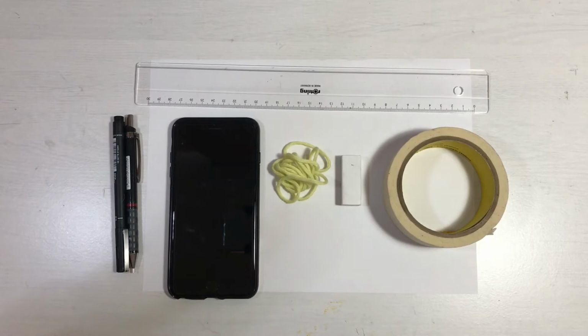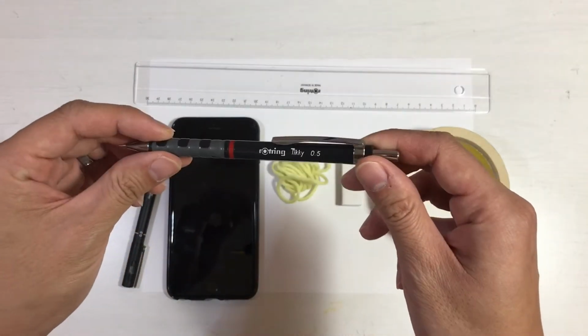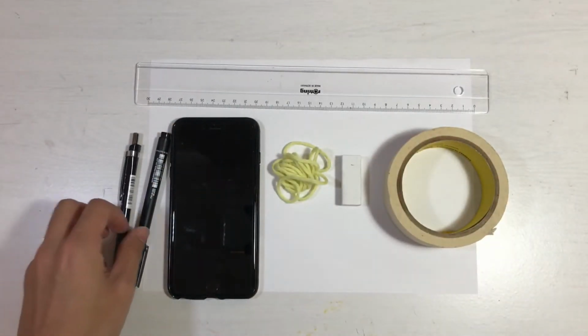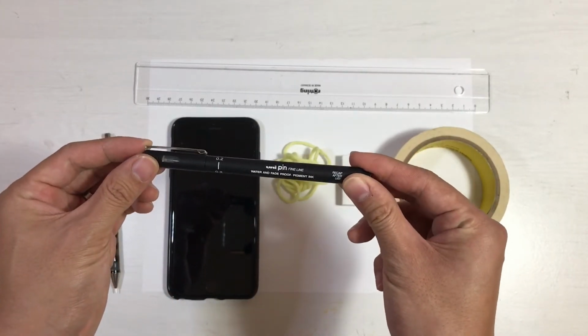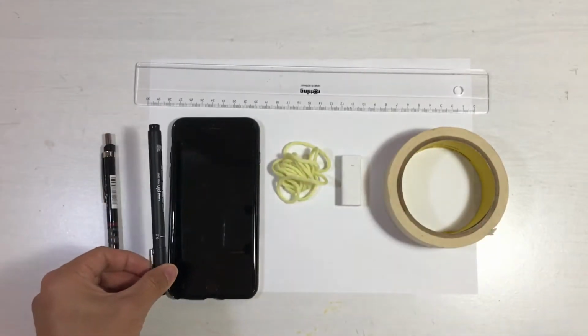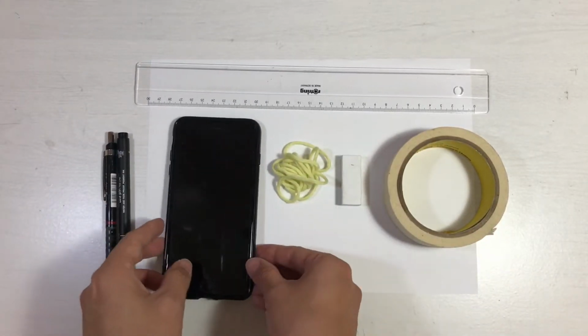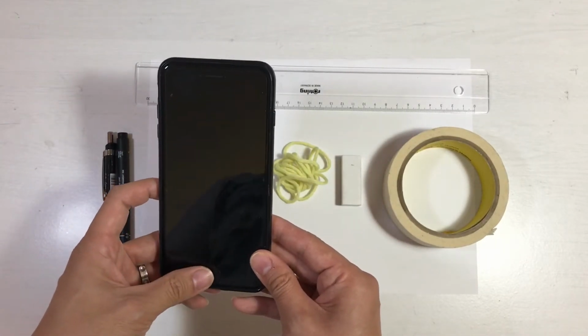Now, let's go over the basic materials you're gonna need to start your 3D project. So what I have here is your basic mechanical pencil, okay? And a fine point pen marker. And this is so that when you've drawn your object, you can make the lines darker or look nicer. And you need a phone, okay? So this is the phone you can use to take the picture of your 3D object.